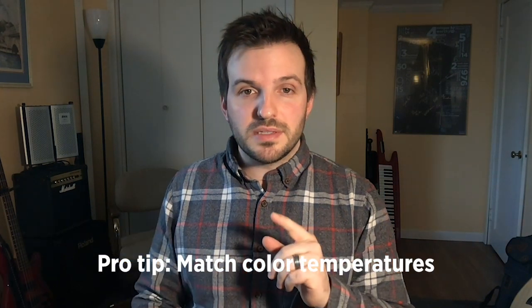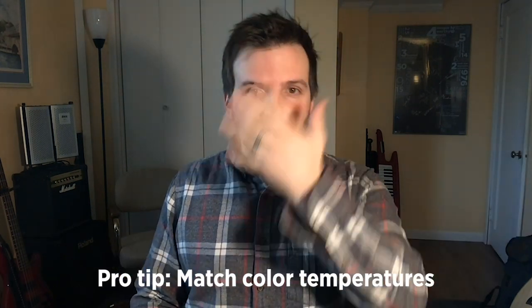This is not something you have to do, but if you care about it, this is a really cool thing. One thing that makes a video look more amateur is when you have different light or color temperatures. You can see that the light coming from my desk lamp is very warm, kind of warms up my skin color, and the light from the window is cooler, it's the daylight, a bluer light. One thing that can be really cool is to actually match the colors.